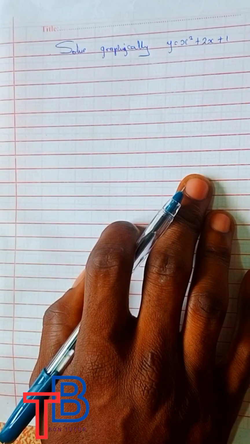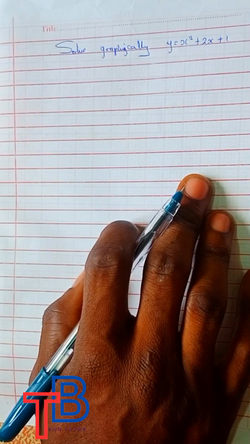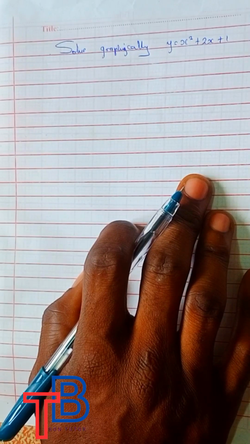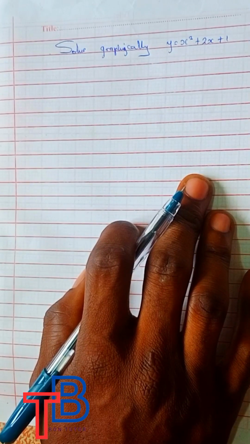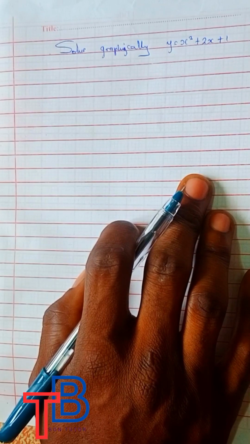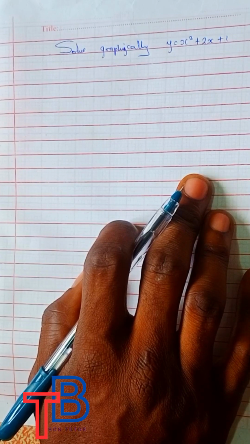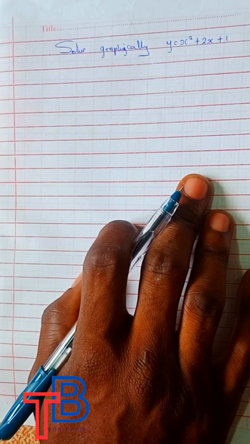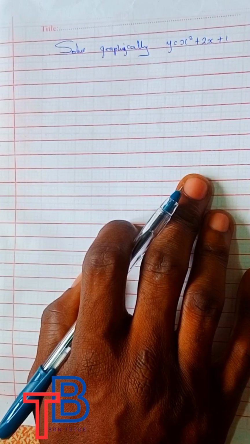We have to draw a table of value for this equation, and the table of value is what will guide us through the graph. And at the end of the day, we'll be plotting the graph of our y on the y-axis and our x on the x-axis. But the table of value has to entail all the terms you have in the equation. And to get this table of value, we need to find a corresponding value of x when y also has the same value.